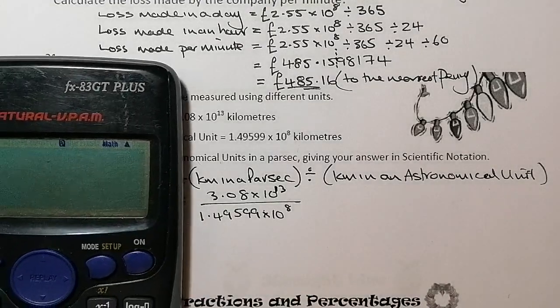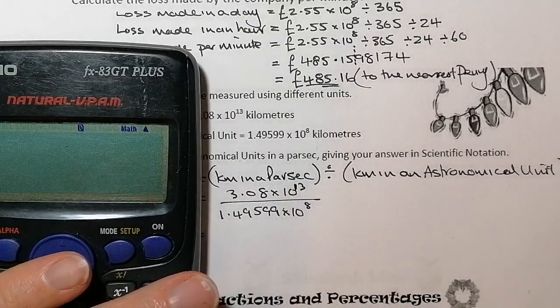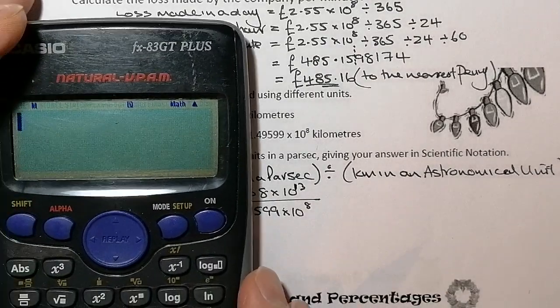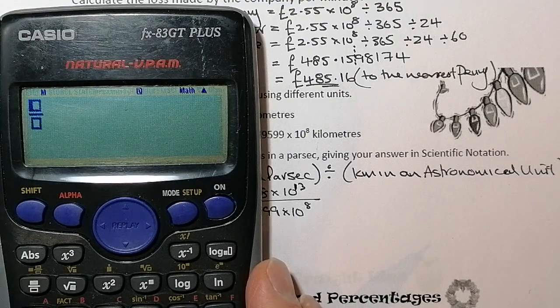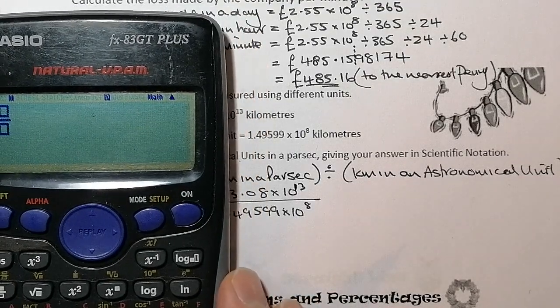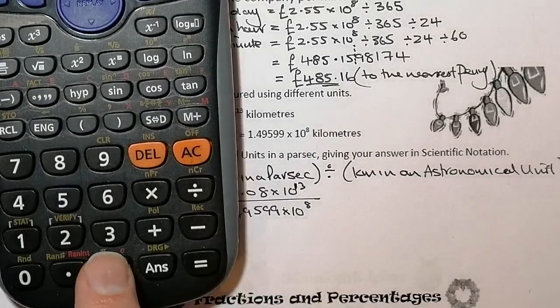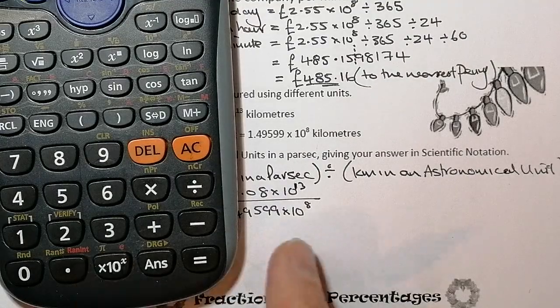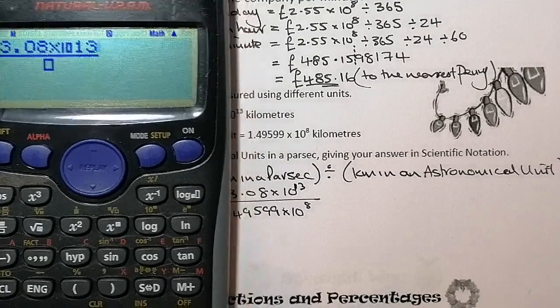With this question, I'm going to use the fraction button, this one here. It sets up the fraction for me in this calculator. I'll go for 3.08, then use the exponential button at the bottom, and put to the power of 13. That's the top line in.